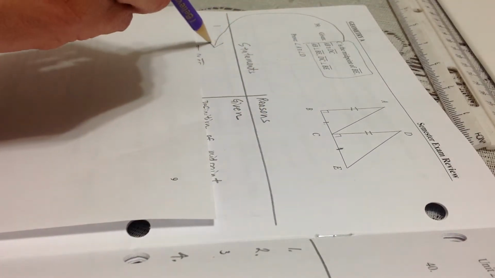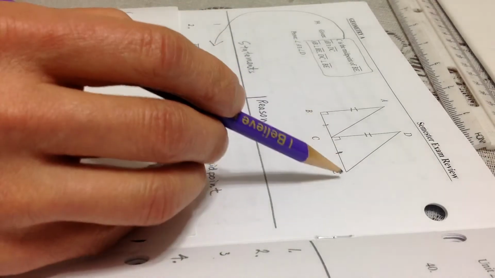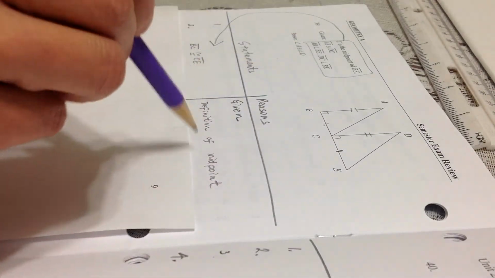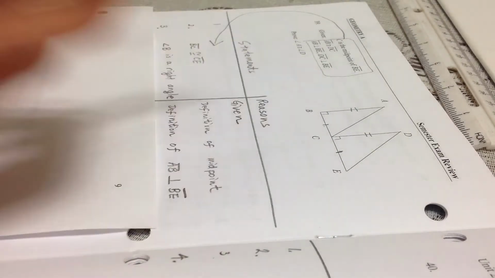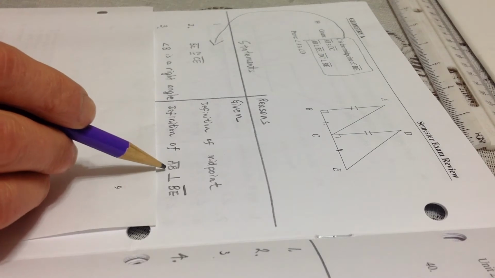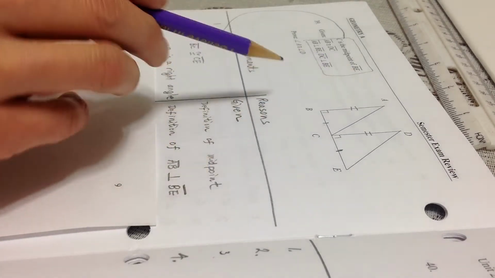Okay, so statement, reasons, given. So I'm going to put all this given here. Okay, all this stuff here. Then BC, CE, BC, CE, because of midpoint. So we say definition of midpoint. Angle B is right angle, right? Definition of perpendicular lines, or AB perpendicular to BE.